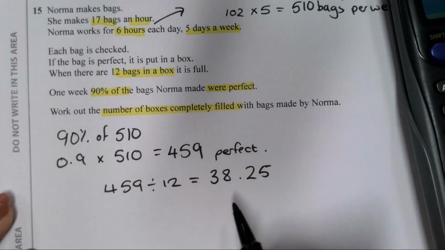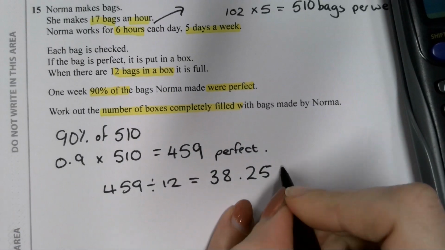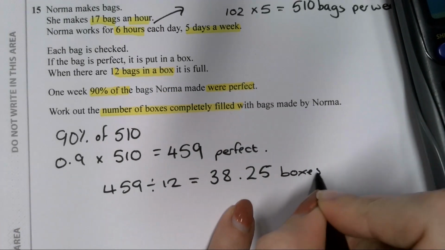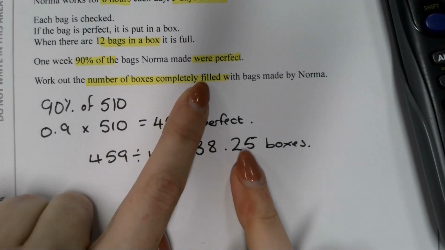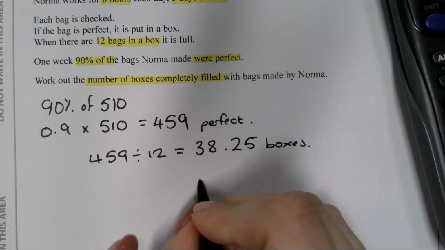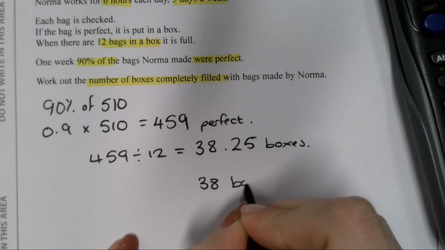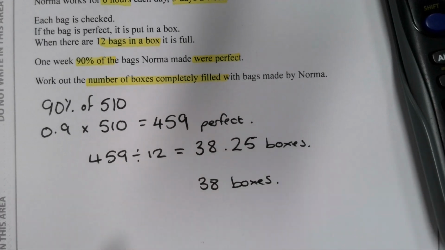So that means she's got 38.25 boxes of bags. How many of those are completely filled? That would be 38 boxes completely filled.